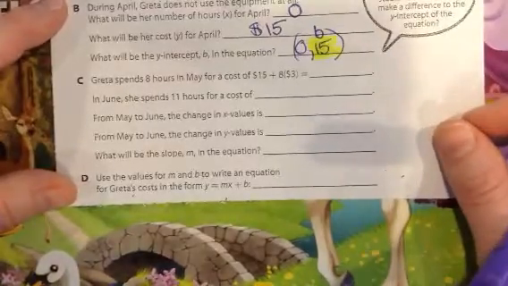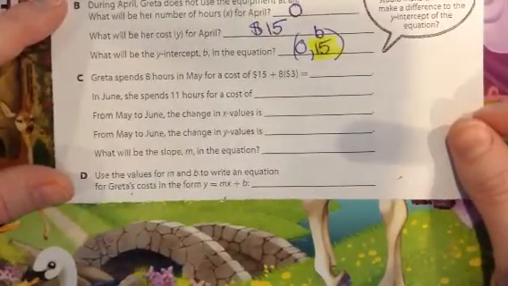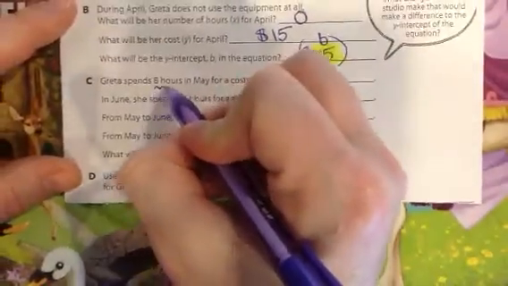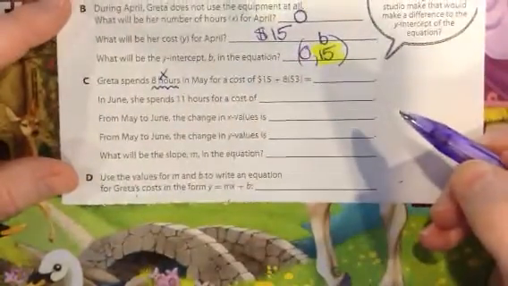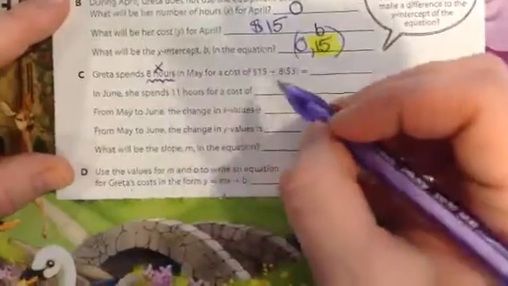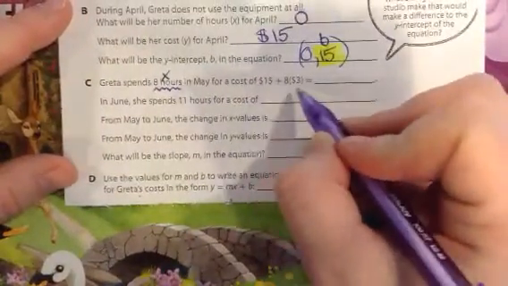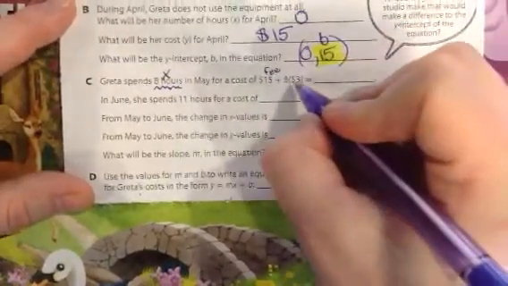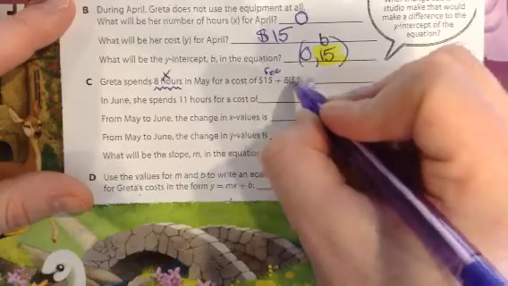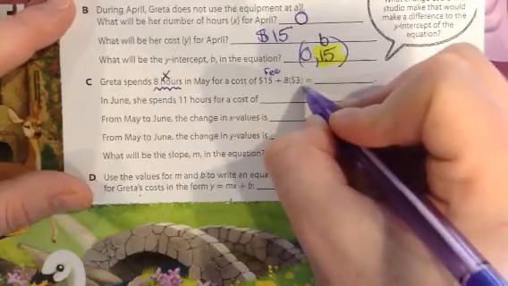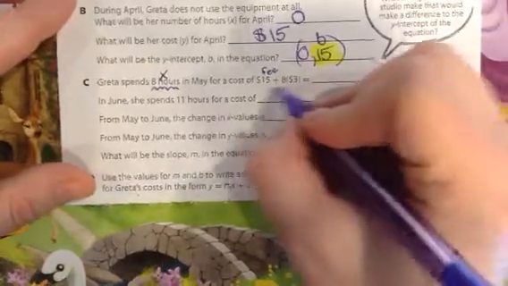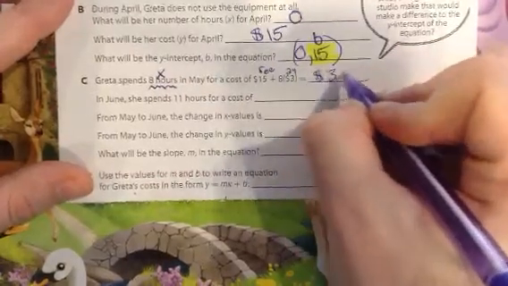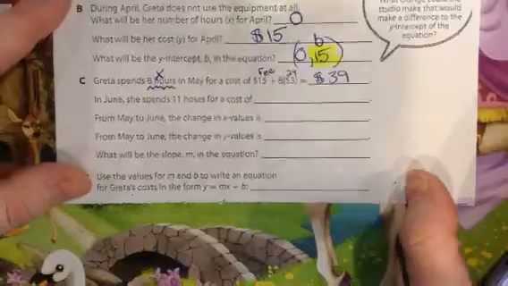Greta spends 8 hours in May for a cost of $15 plus 8 times 3. So they have taken this x value, remember x stands for hours, and they have substituted that into this expression for me, because we know we're going to pay $15 for the month. So here's my monthly fee. And then it was $3 an hour. So I'm pairing up that rate, $3 an hour, with the number of hours. So if I had to work this, that's going to be 24 plus 15, it's $39 if she had to use the equipment for 8 hours.